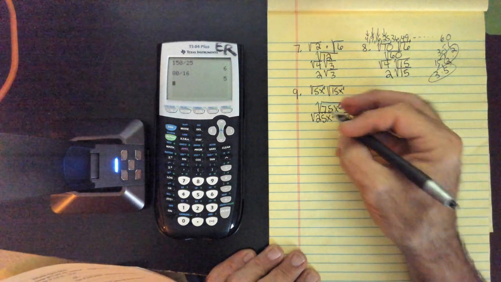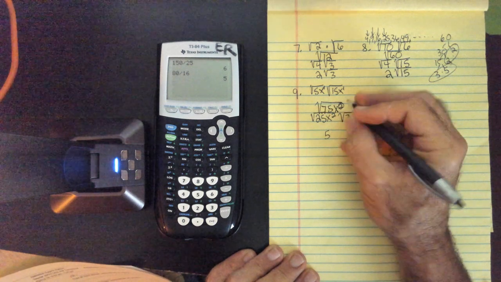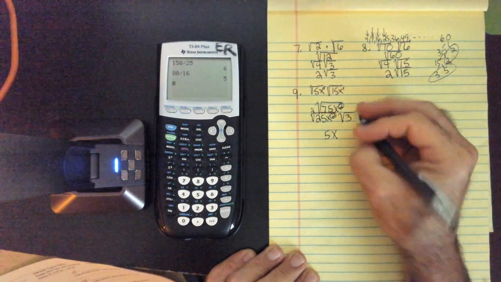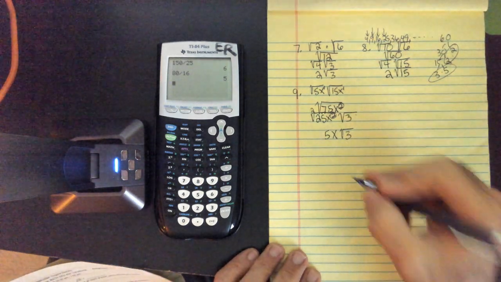Alright, let's see what we got. Square root of 25 is 5. Square root of x squared: 2 divided by 2 is 1, so that comes out as an x. Cannot do anything with the square root of 3, so keep it under its radical.